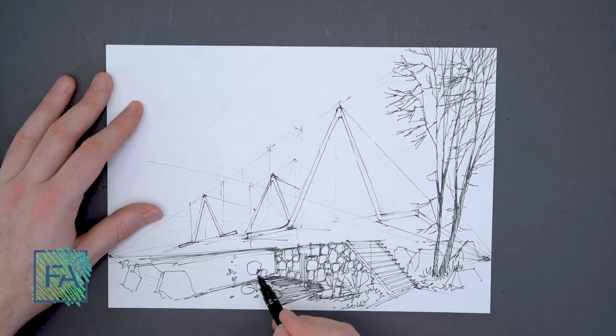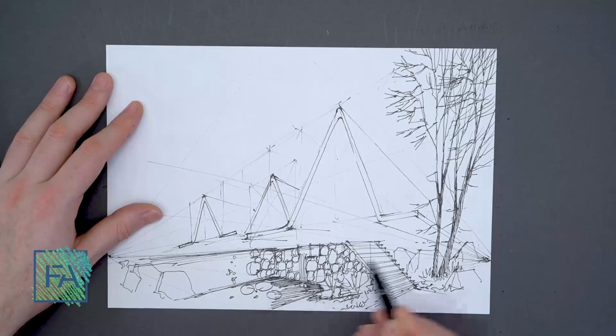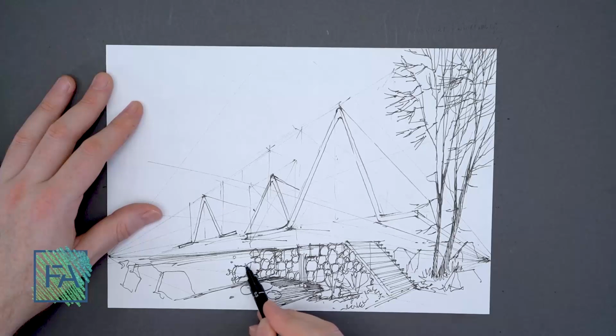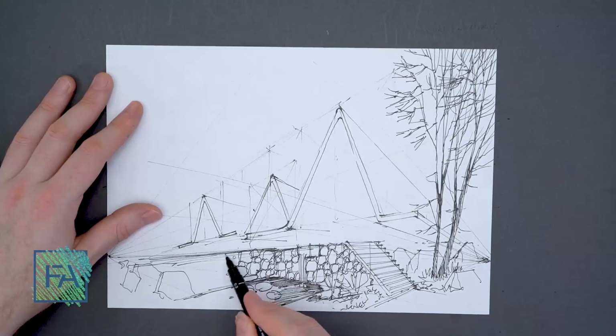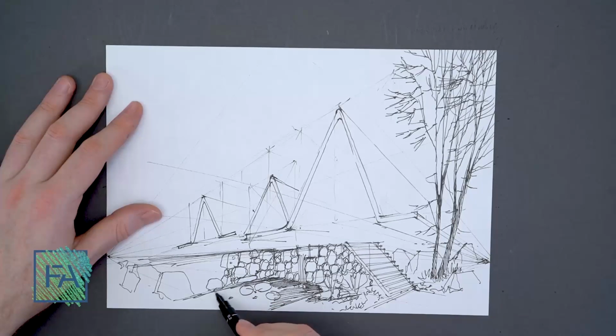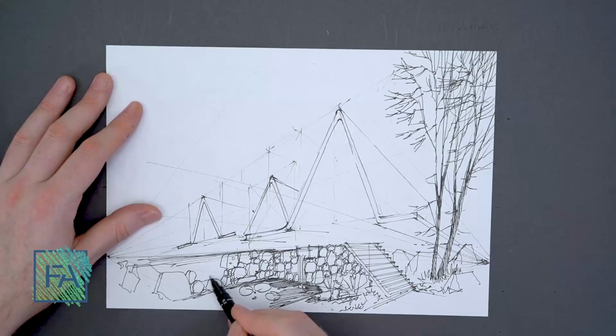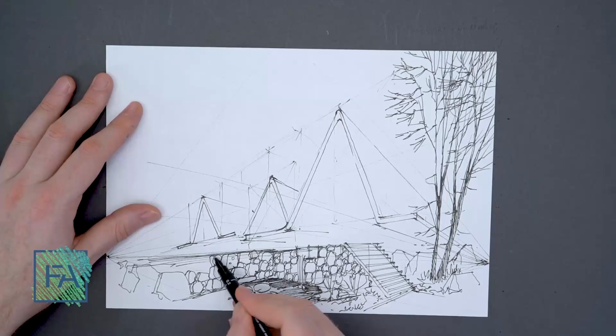Also, we need the stone wall on this side again. As you can see, as the wall is turning, the material needs to match the turn also. Like this. So in line with the wall, I'm changing the texture.